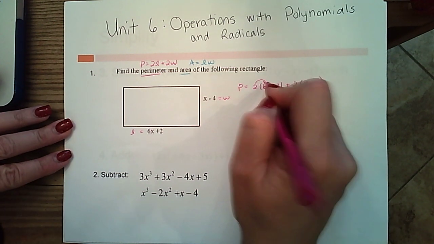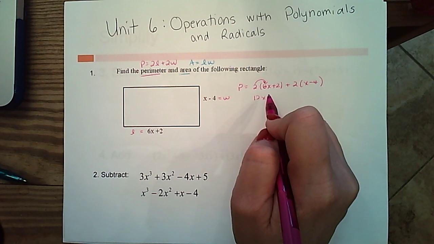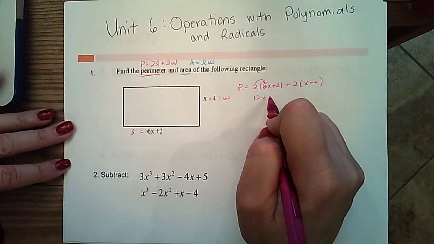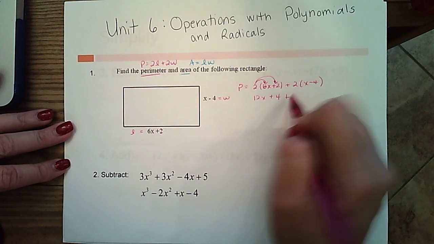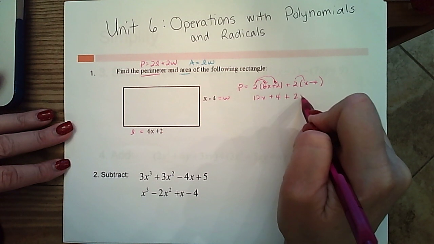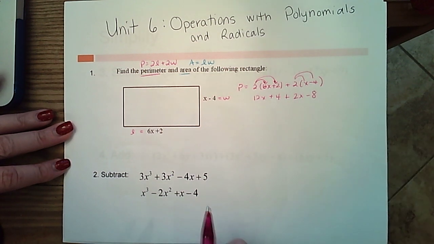So 2 times 6x is 12x. Remember, you multiply the numbers or coefficients, you keep the variable, plus 2 times 2 is 4, plus 2 times x is 2x, and 2 times negative 4 is negative 8.